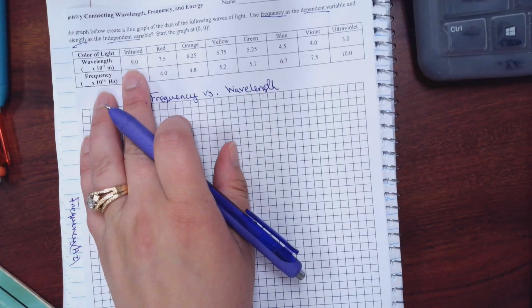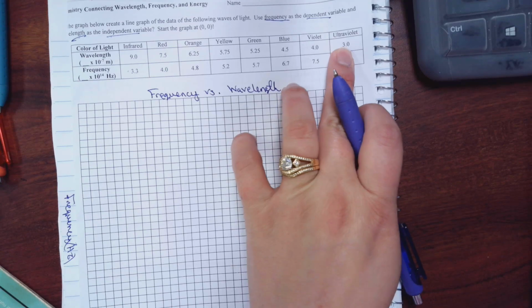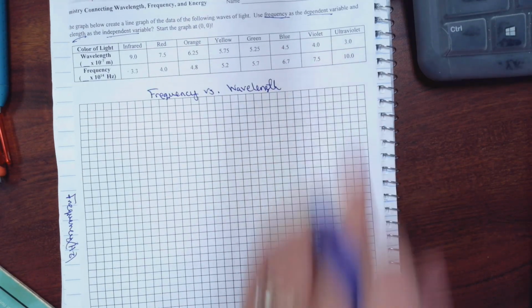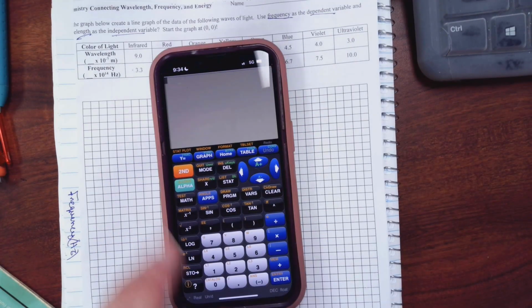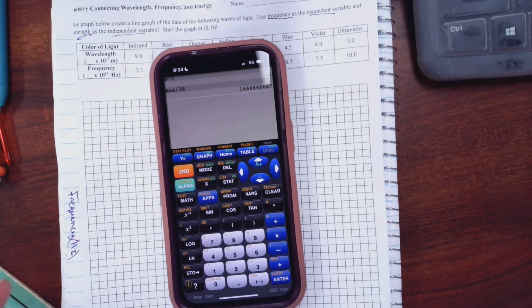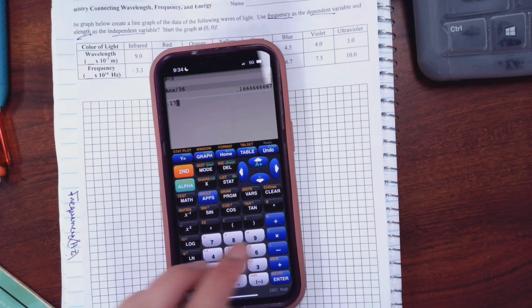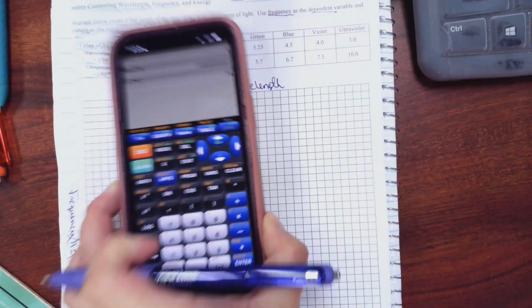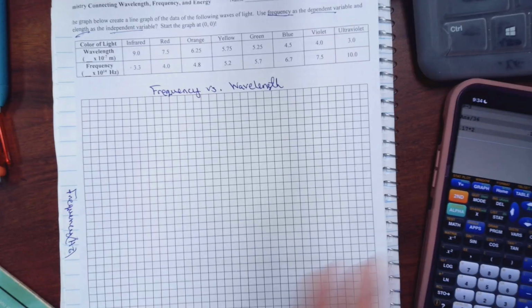All right, and then for wavelength, our smallest value is 3, our largest is 9. So we're going to do 9 minus 3 divided by 36. That's 0.166666. We're going to call it 0.17. I'm going to multiply that by 2 because I'm going to skip every other box. So I'm going to have 0.34 as my add.